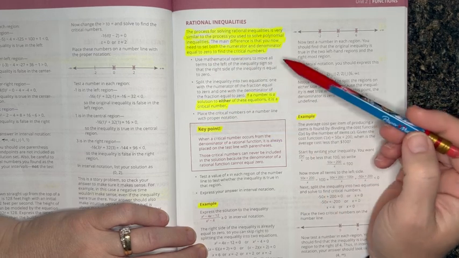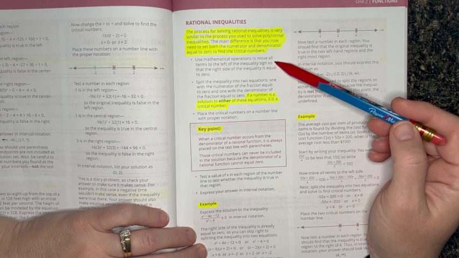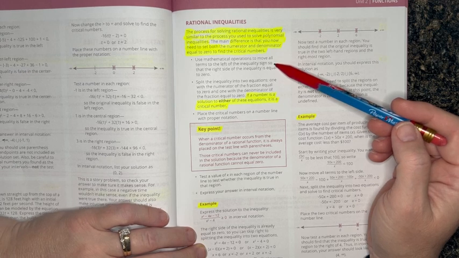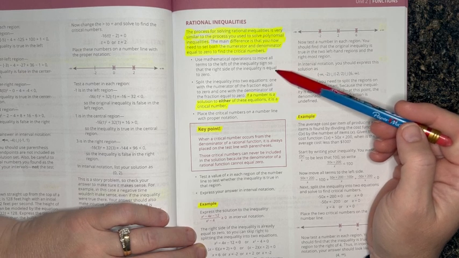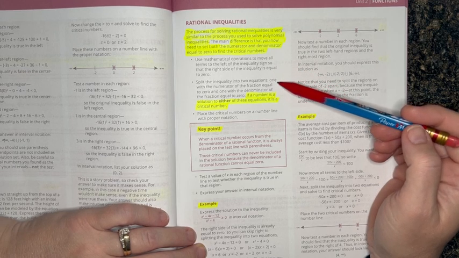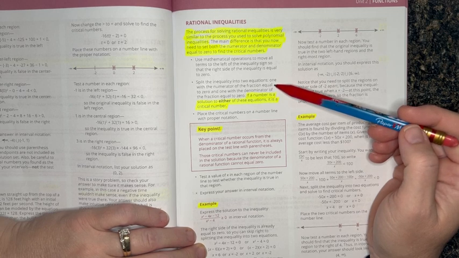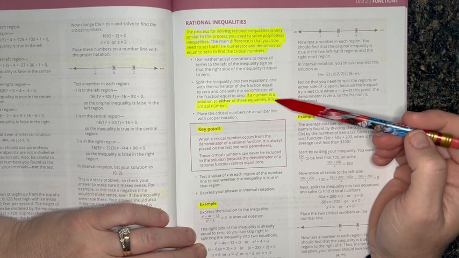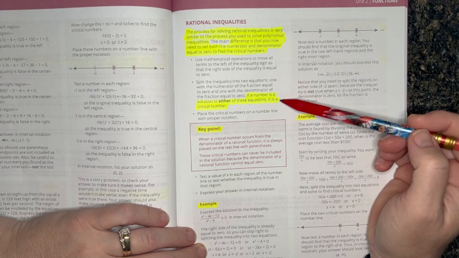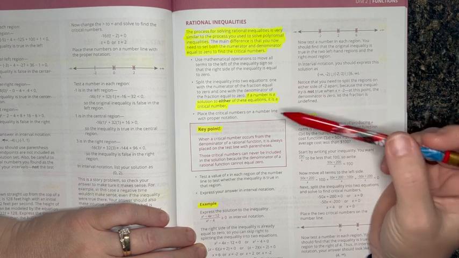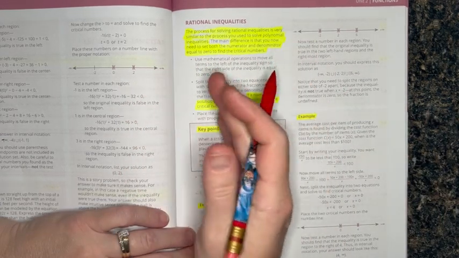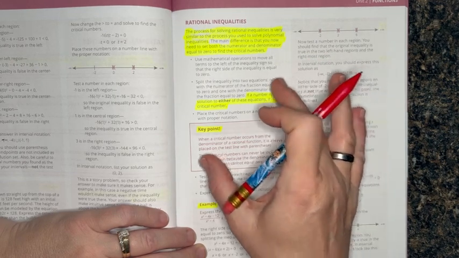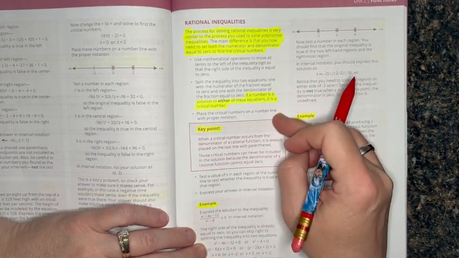And then here are some steps again. Use mathematical operations to move all the terms to the left of the inequality so that the right side of the inequality is equal to 0. Split the inequality into two equations, one with the numerator of the fraction equal to 0 and one with the denominator of the fraction equal to 0. If a number is a solution to either of these equations, it is a critical number. So whether it's a solution for the numerator or a solution for the denominator, both of those will make it a critical number. Put the critical numbers on a number line with proper notation.